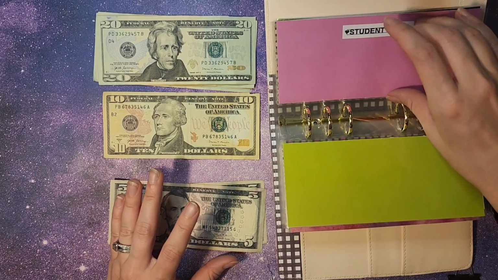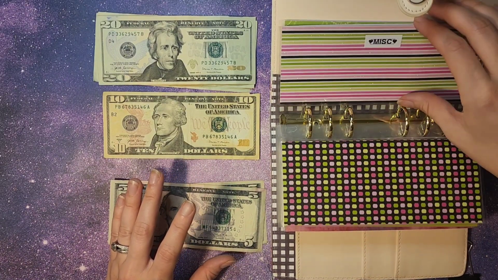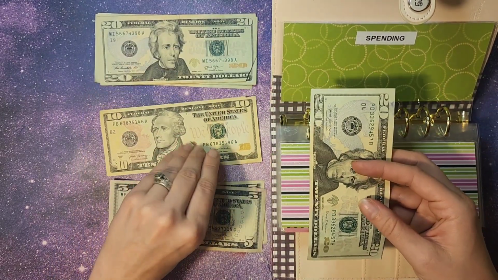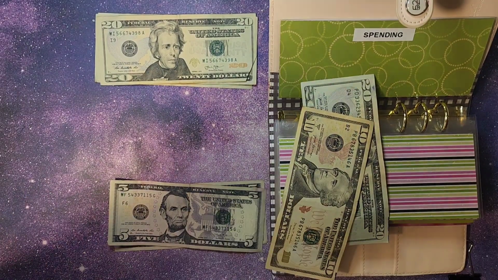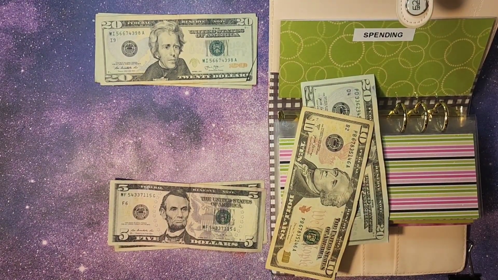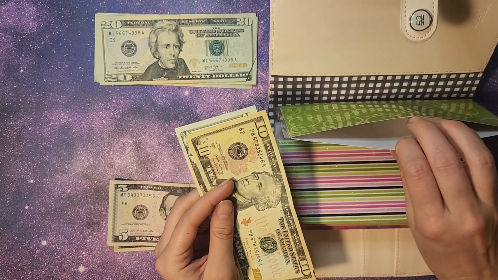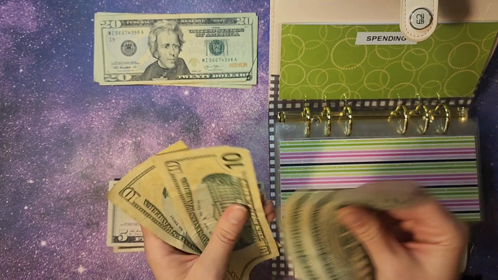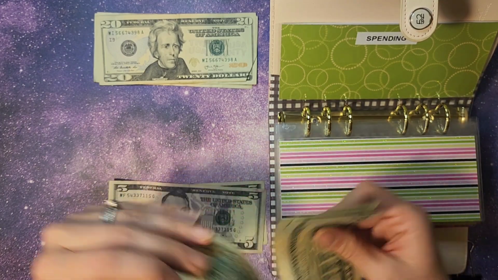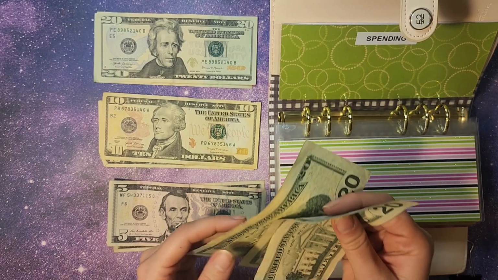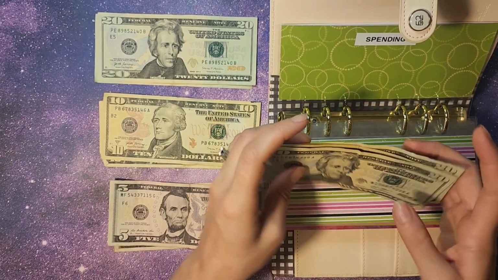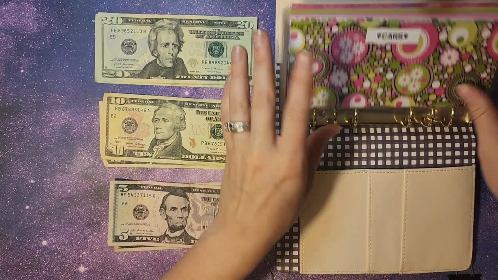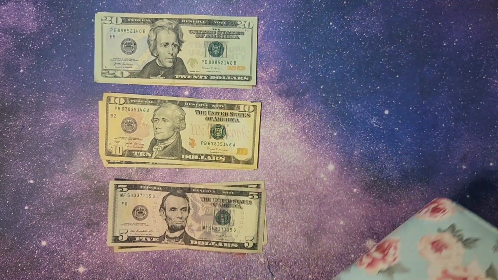Storage is fully funded, student loans, pest control, miscellaneous. Then we have spending getting 30. So we're putting $30 into spending. So let's see. We have 20, 40, 50, and 60. So that's awesome. So $60. So we would get 30 each. All right. So that's everything in our bills and expenses that we will be stuffing.